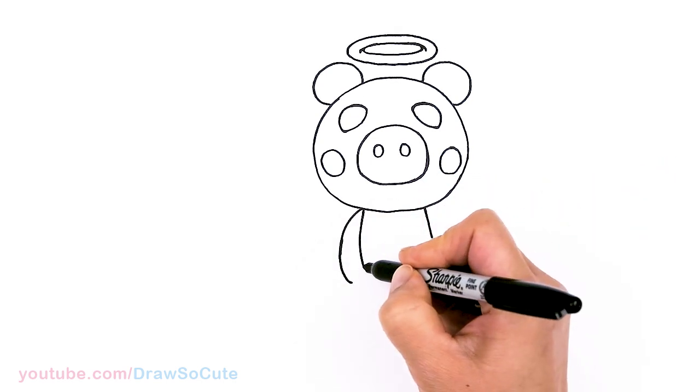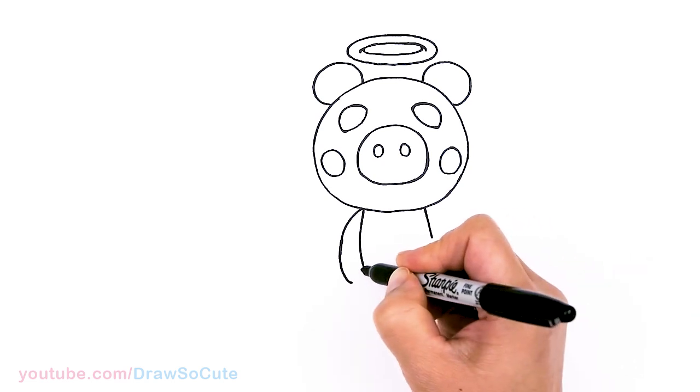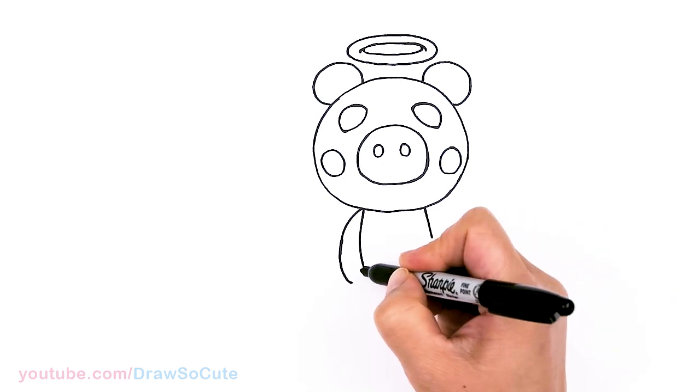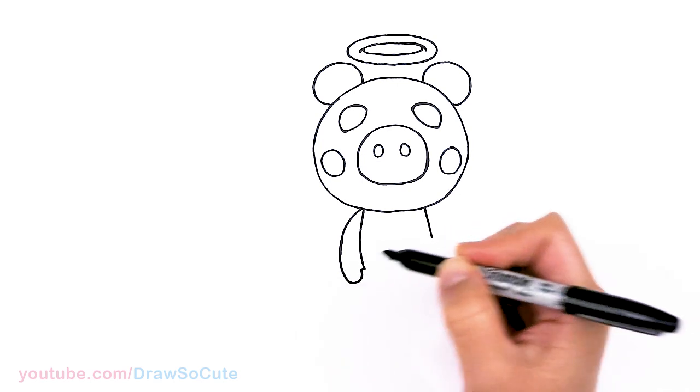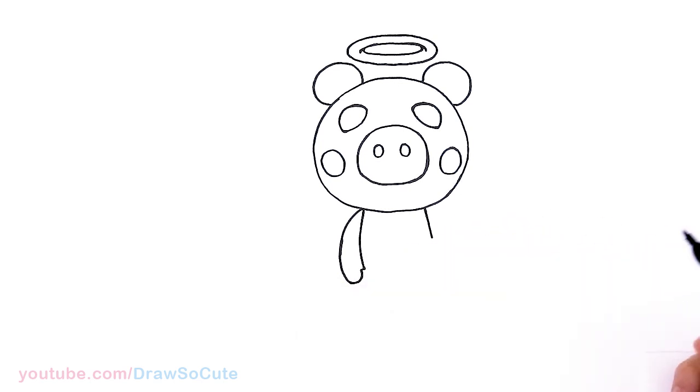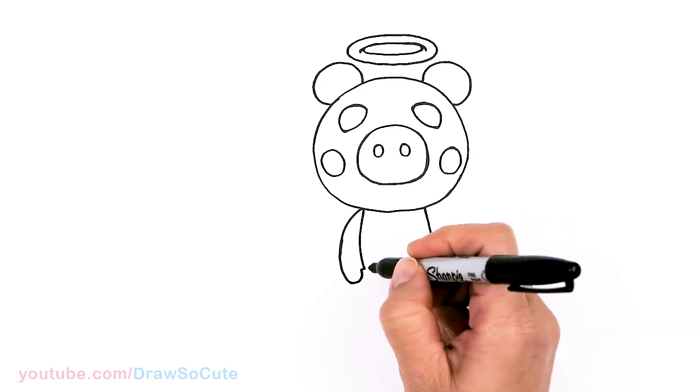So we're going to have to start to draw that. I'm going to come about right there, give it a little angle line and connect it with a curve for her hand, for her fingers. And through these fingers, we're going to draw the staff.